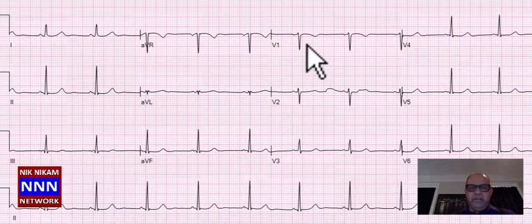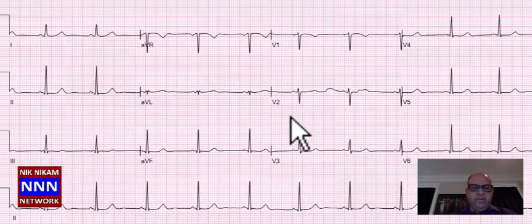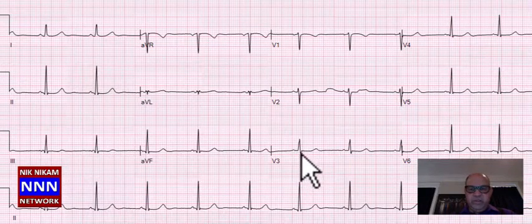So it should be at least 0.12 second, 120 milliseconds, but this is 108. So this is a short PR interval. So you have to pay attention to the PR interval here.